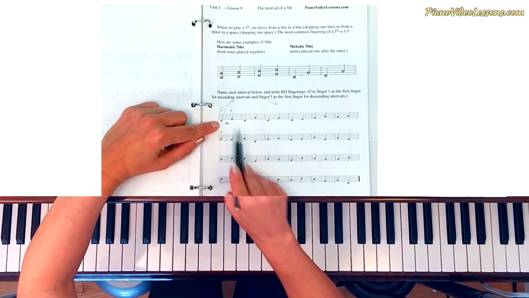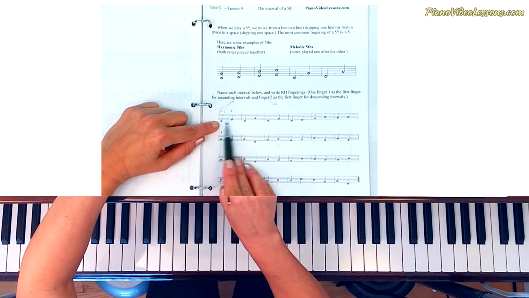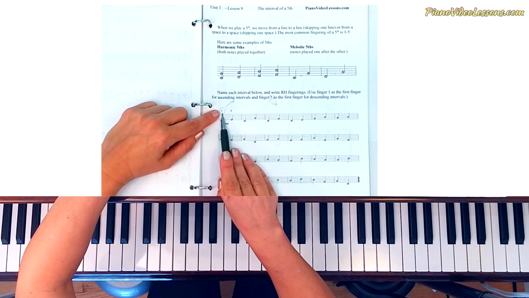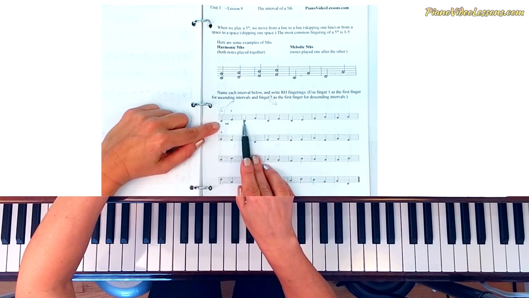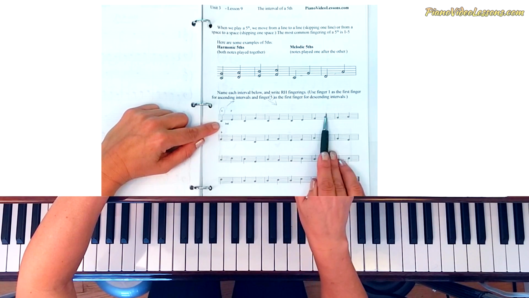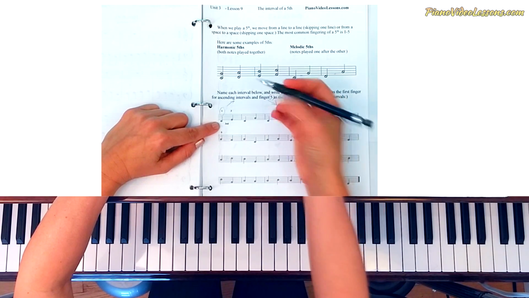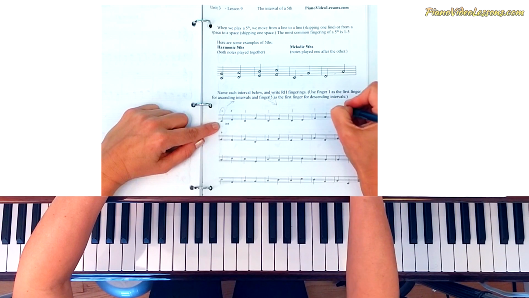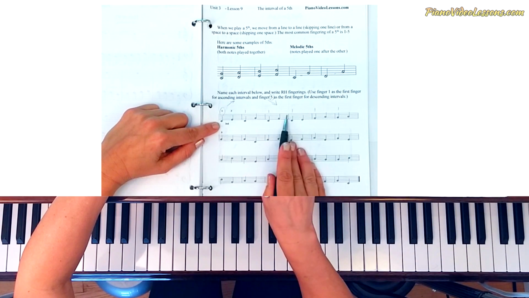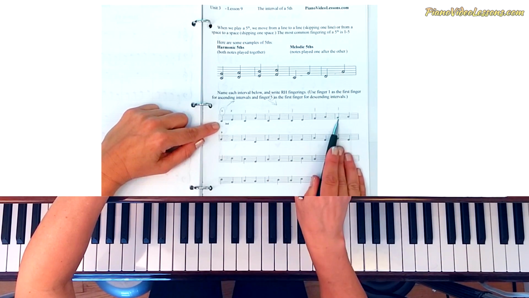It shows the example here of a line to a line without skipping any lines, which is a third, starting with finger 1, going up to finger 3. Looking at these intervals here, they're all going up, so in every case, the instructions say to start with finger 1. After each bar line, I've written finger 1 on the starting note.